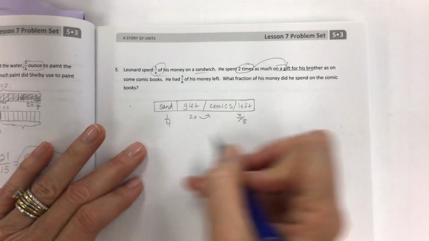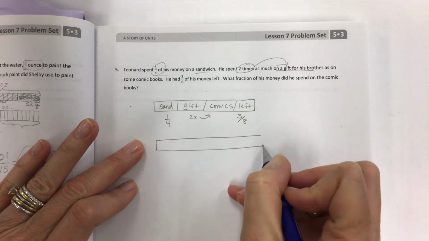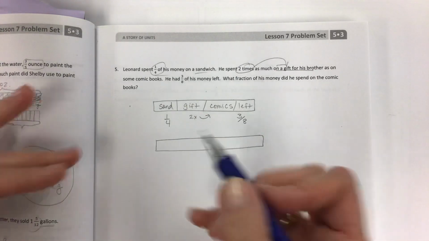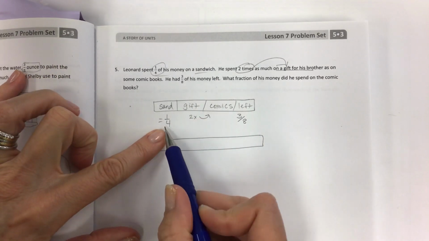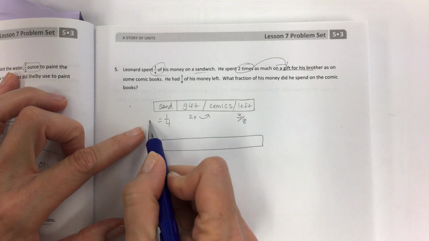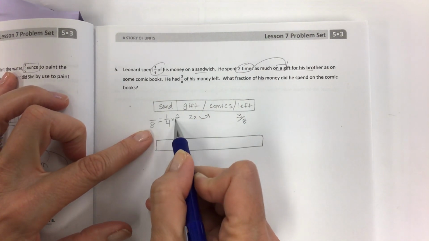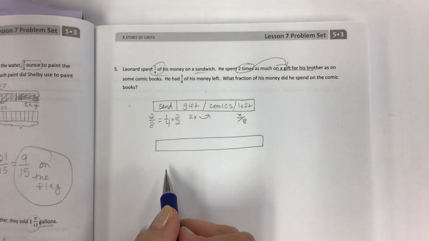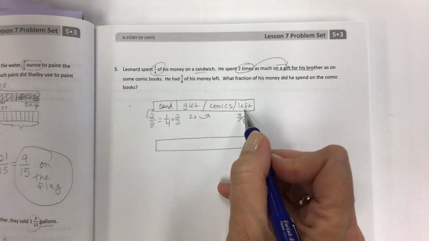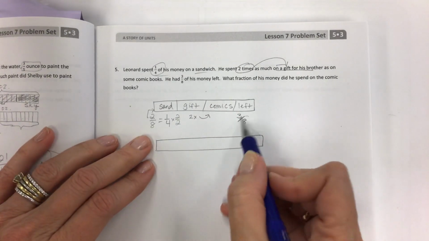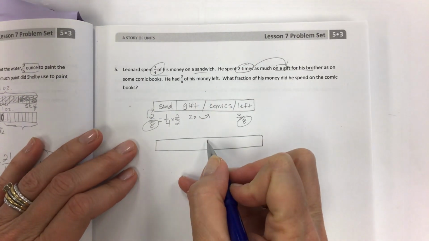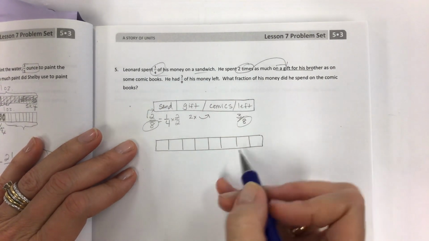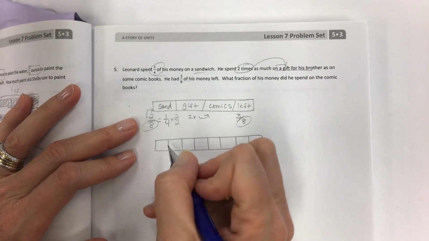So let's make a different tape diagram now that we have our pieces. And let's make a common denominator, because I can't really use 4ths and 8ths. So I want to make this into 8ths. What can I multiply by? 2 is the scale factor. And that means 2/8 will be the amount on the sandwich, and 3/8 are what are left. If everything is in 8ths, then why don't I just divide this whole thing into 8ths?